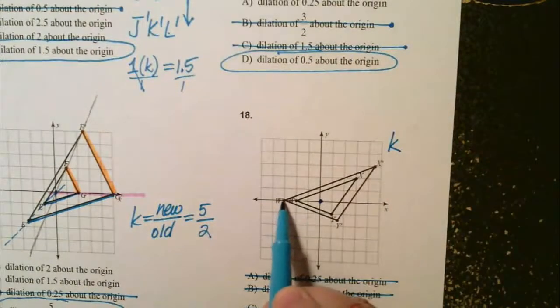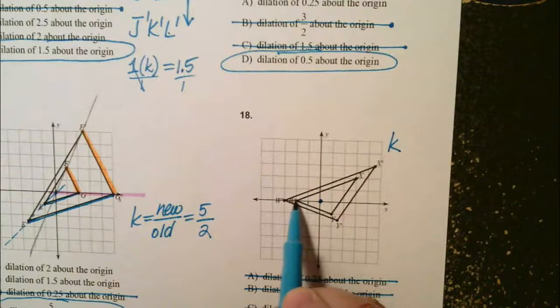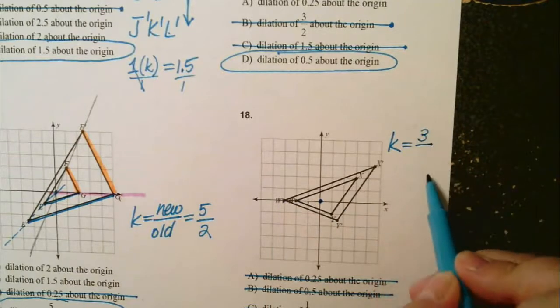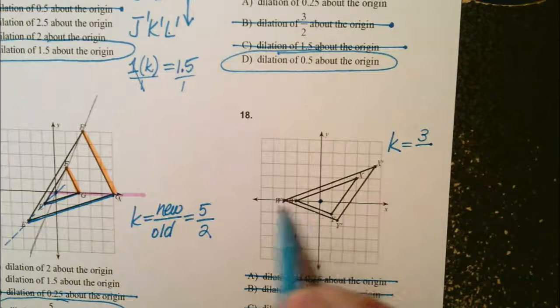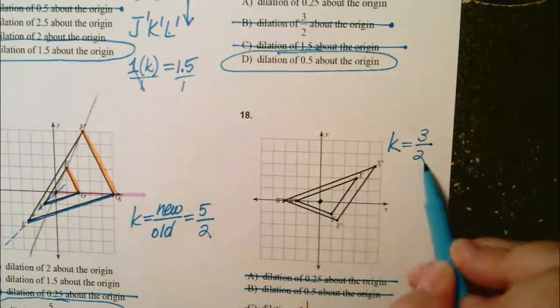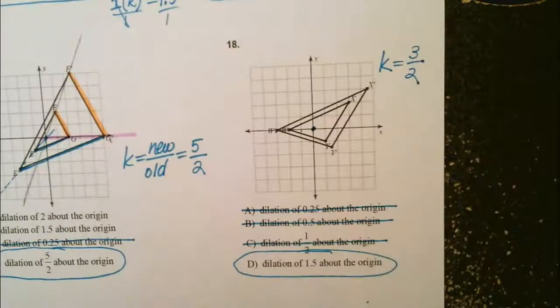If W prime is the one out here, that's 1, 2, 3 units away from the origin, or from the center of dilation. That's the new distance from the center of dilation. The old distance was 1, 2. So that's the same thing. 3/2 is the same as 1.5.